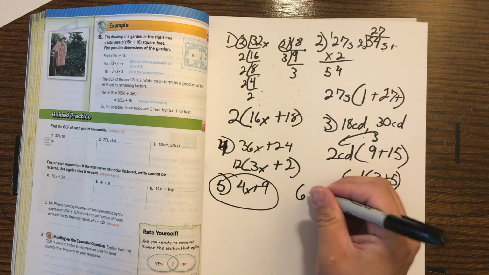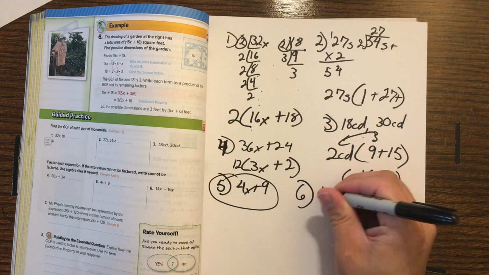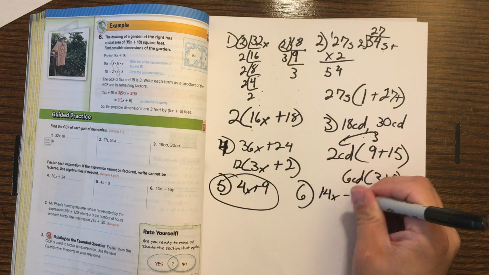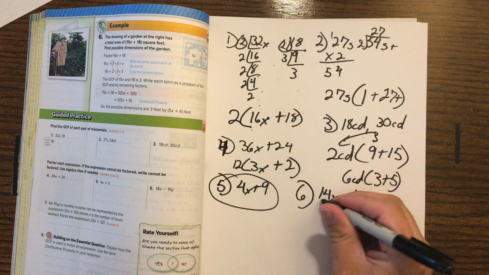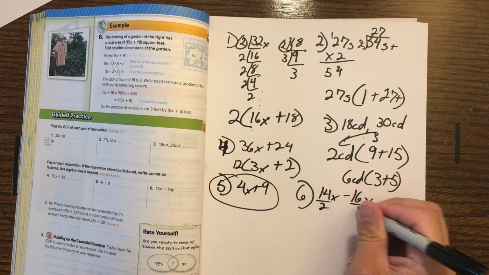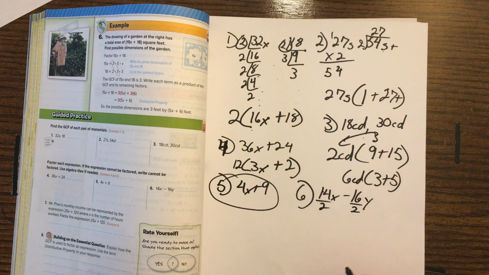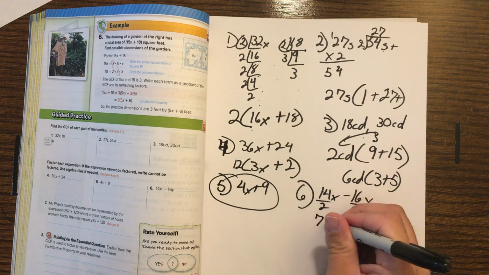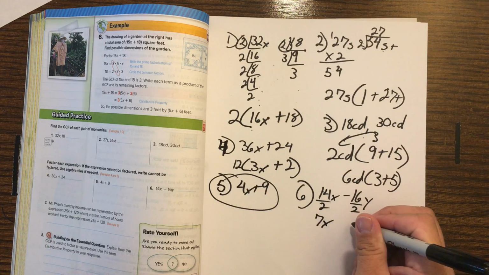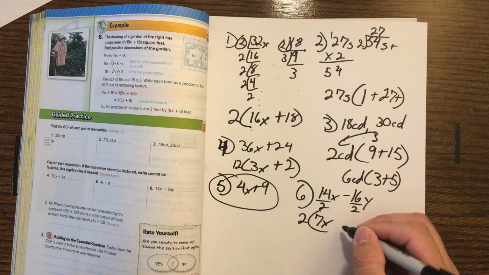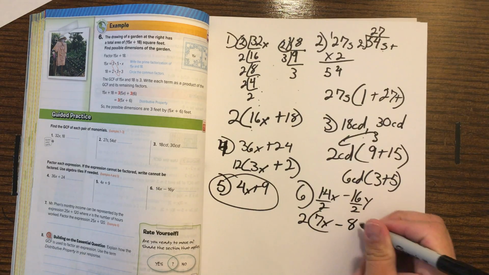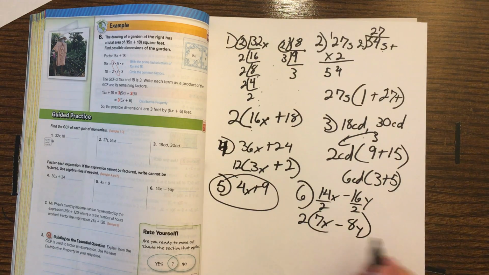Okay, number 6, I have 14x minus 16y. I'm going to divide both of these by 2, because I know I can take 2 out of them. That's going to leave me with 7x. Take my 2 out, put it on the outside. It's going to leave me with 7x minus 8y. There's not anything else that I can take out of those.